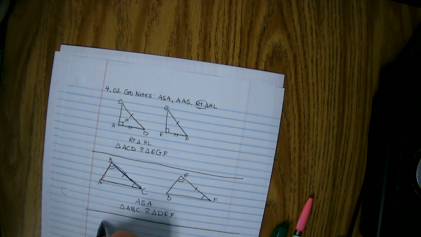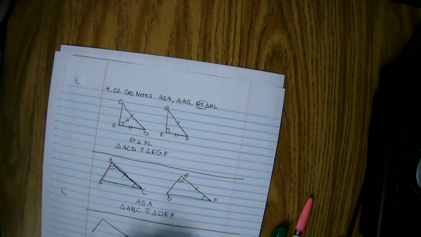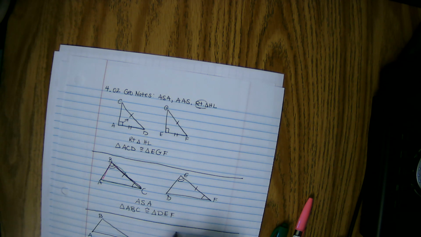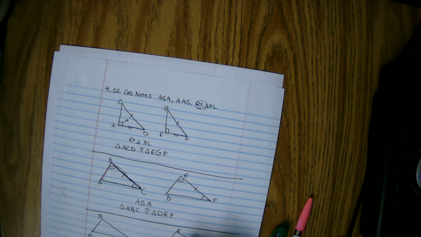And then lastly, we'll do the same picture again, except change up some of the markings. So D, E, F. I'm going to give you that angle B is congruent to angle E again, and angle C is again congruent to angle F. But this time, instead of segment BC and segment EF congruent, I'm going to give you segment AC congruent to segment DF.